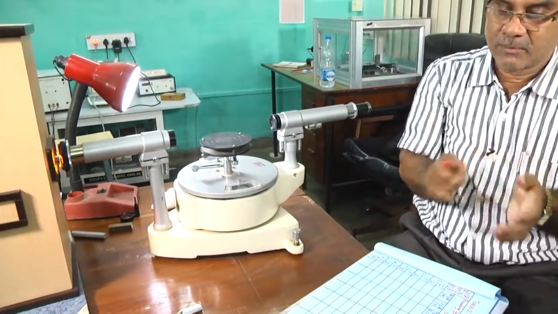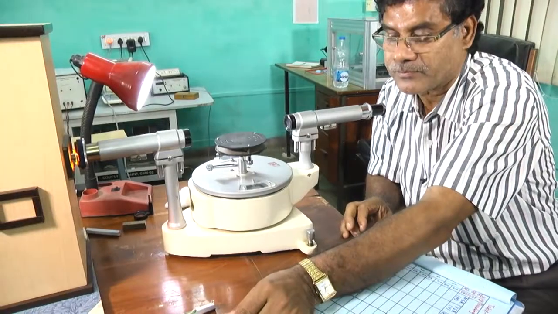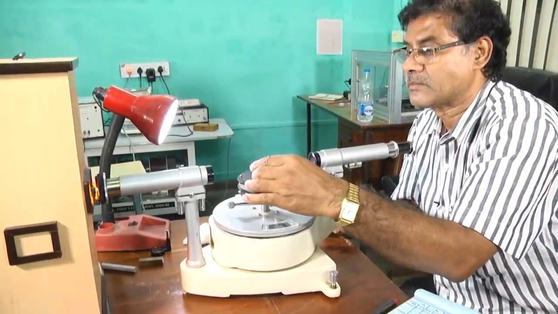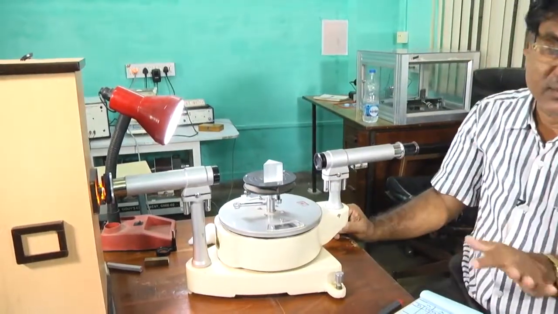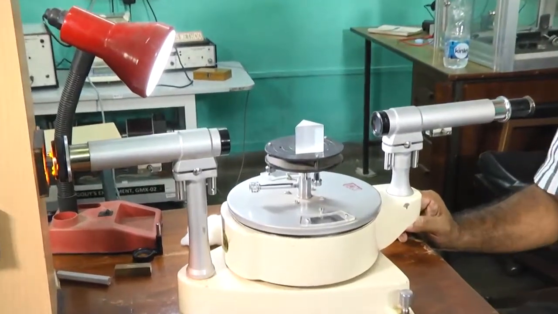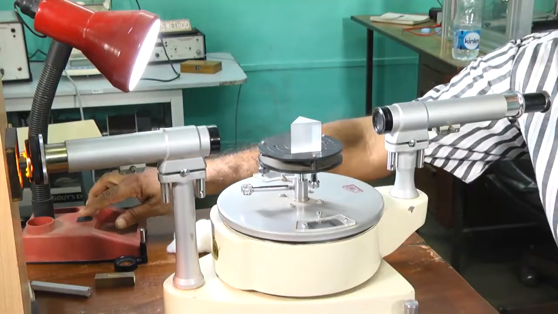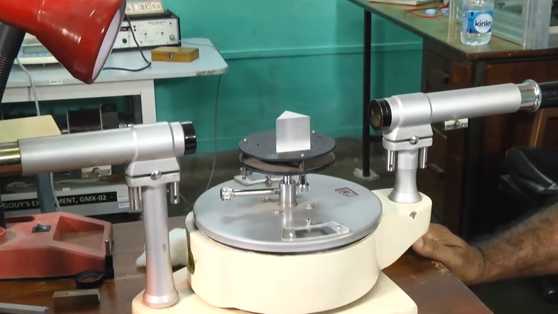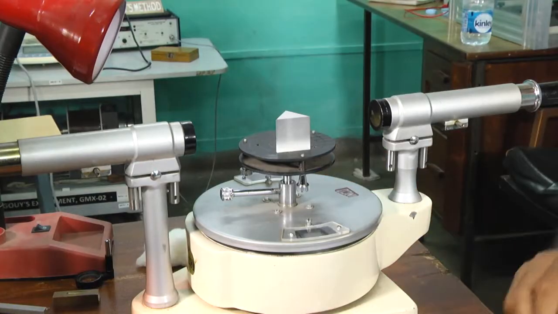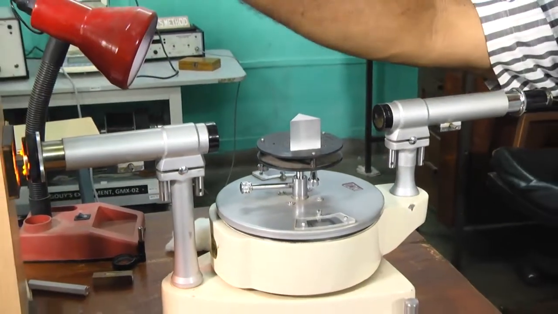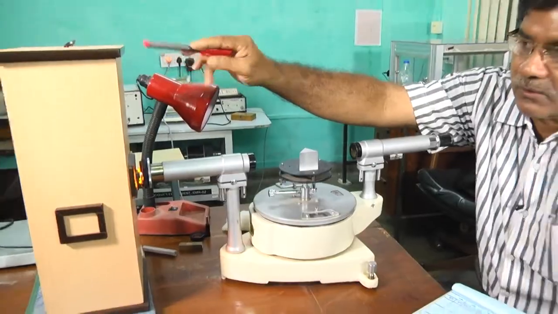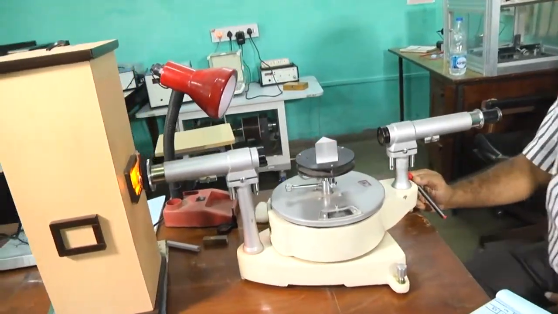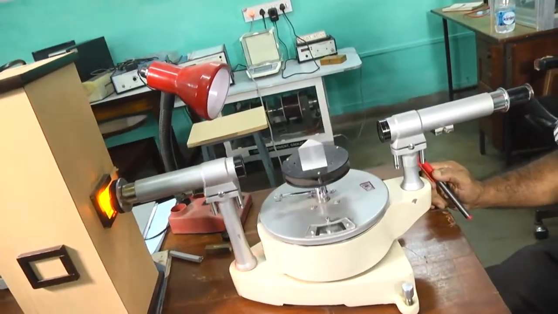So, now I have to put the prism. This experiment is for a particular wavelength. Here this is the source, that source we have taken, that is the sodium source. So, here yellow light we are getting, the sodium D line. So, it has a particular wavelength.